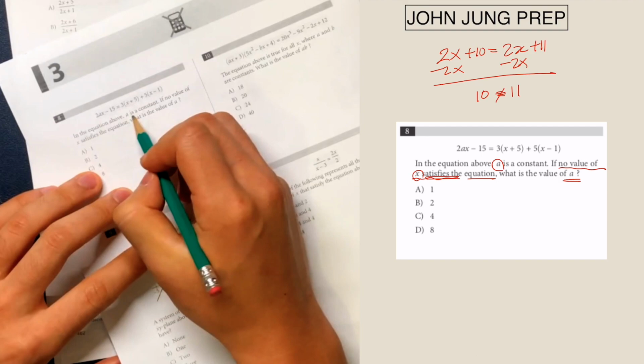So what that means is if your x's are the same, but the numbers are different, there's not going to be a solution, no solution. Okay, so different number, same x, that's what leads to no solution. And that's exactly what we're going to do in this case.